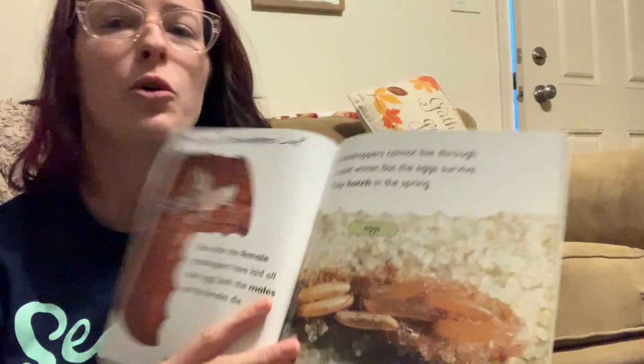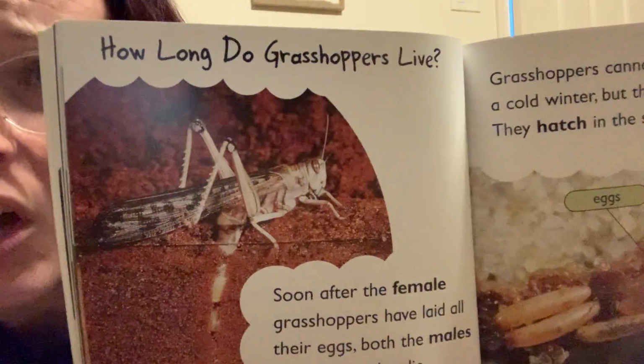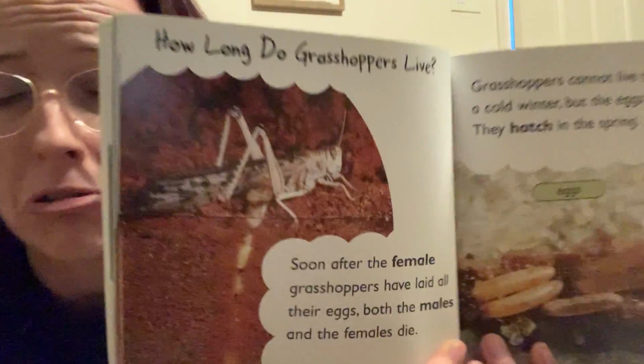All right. Actually, I am going to do one more chapter because I think this is really interesting. Oh no. How long do grasshoppers live? How long do they live?